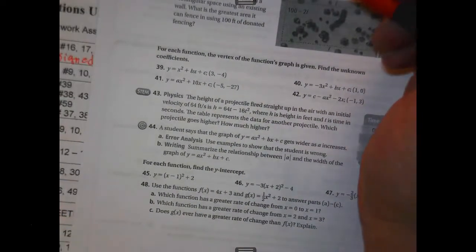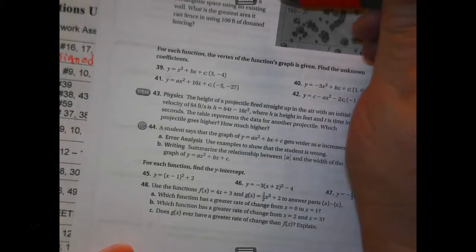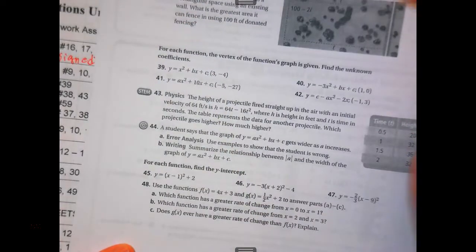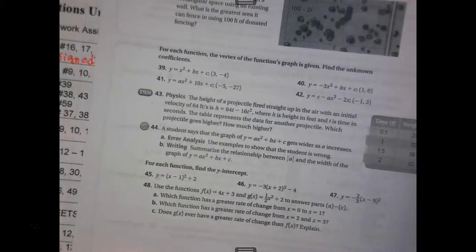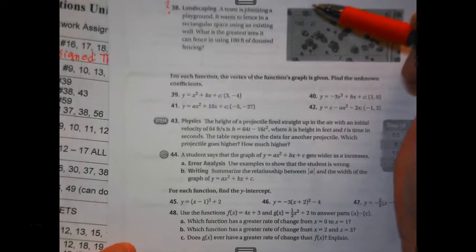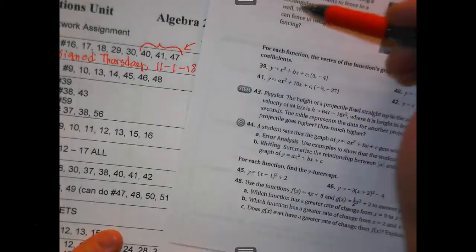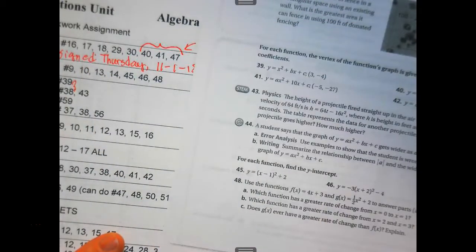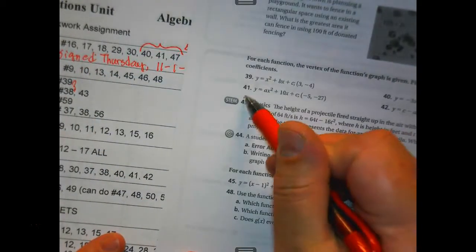This is one that, like the last problem we did, if you want to try this, go ahead. If you get stuck with it, don't worry about it. We'll go over it in class. Okay. So 38, oh, just put a question mark there. 43 you should have no problem with.